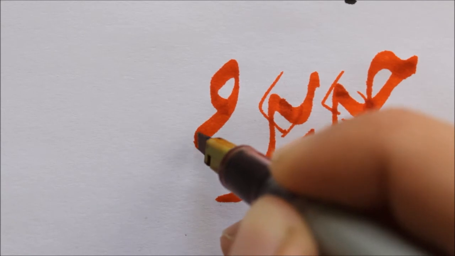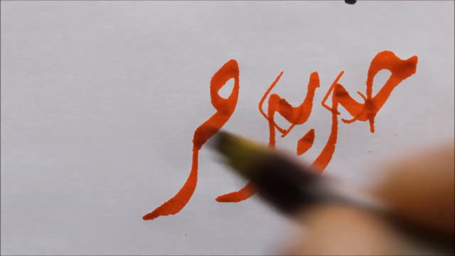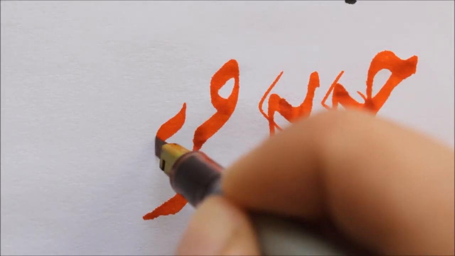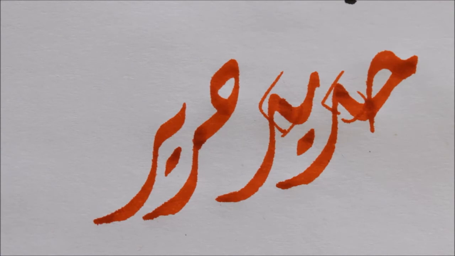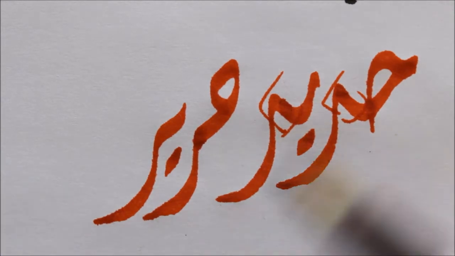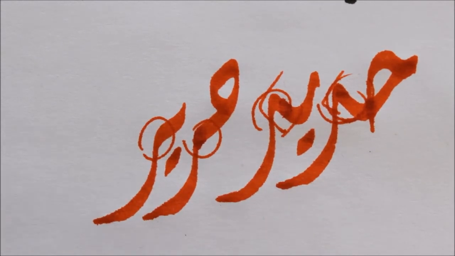And we sort of go down for the ra. Ya, ra. You have to practice these two quite a lot to let them sink in and never forget them.